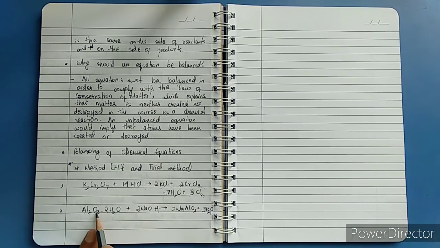What is left is oxygen. So 3, 2 ones are 2. So 5, 2 ones are 2, 6, 7. 2 twos are 4 oxygen and 3 ones are 3. So 4 plus 3, 7 oxygen. So left hand side also 7, right hand side also 7 oxygen. So with this our equation here is balanced.